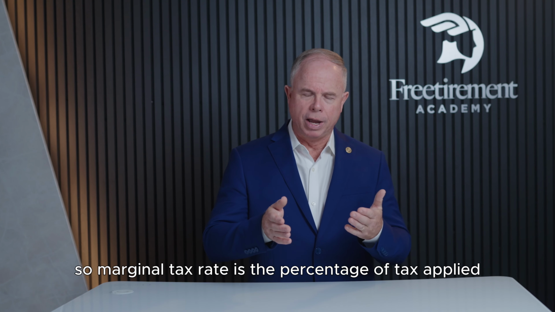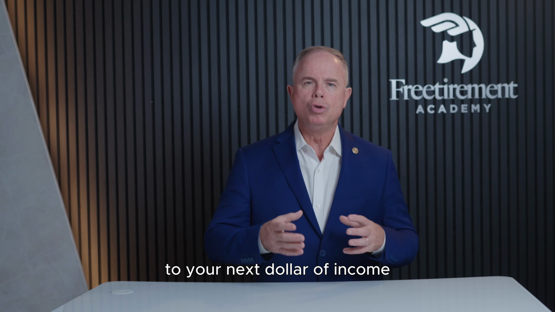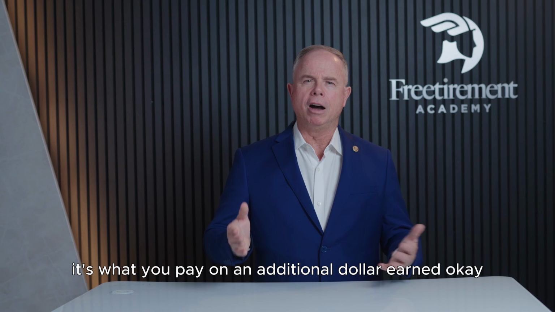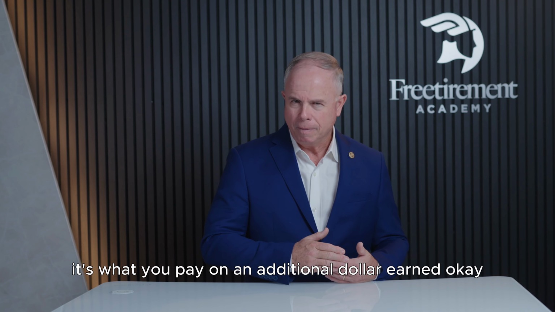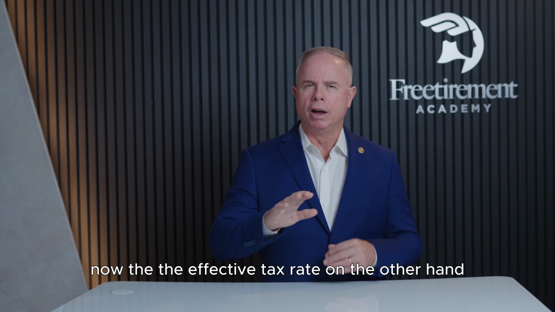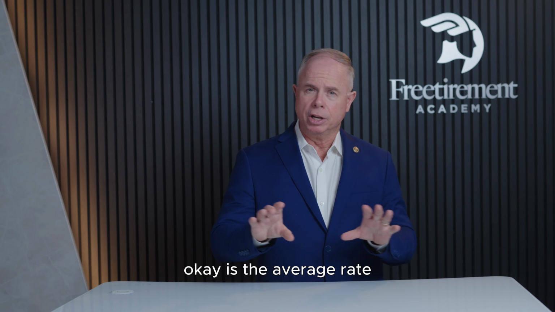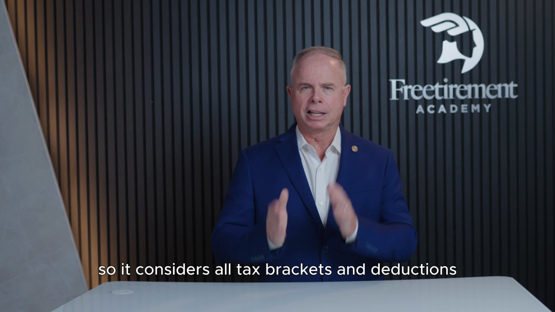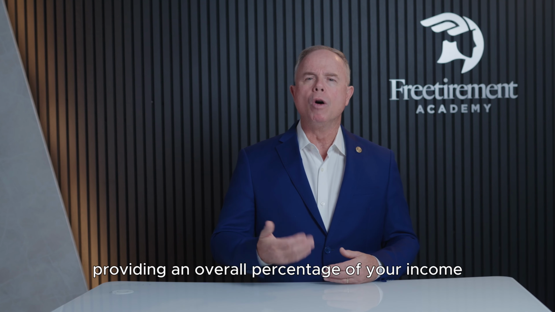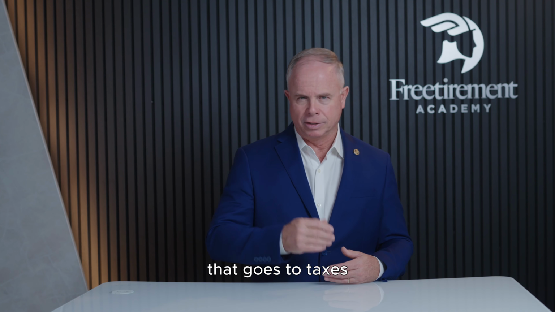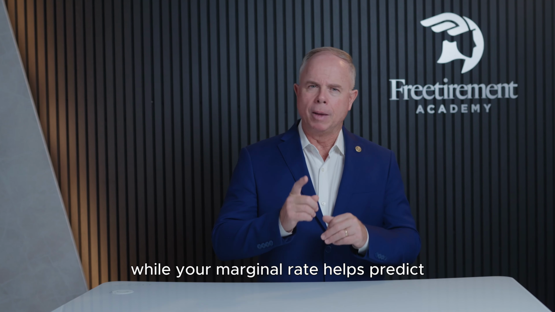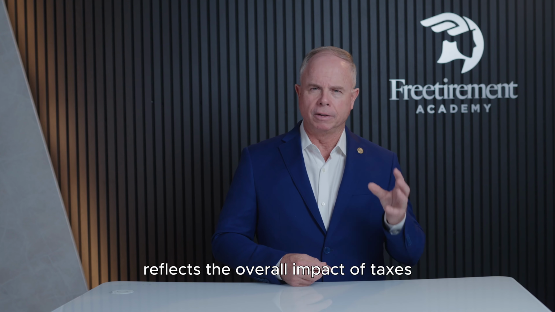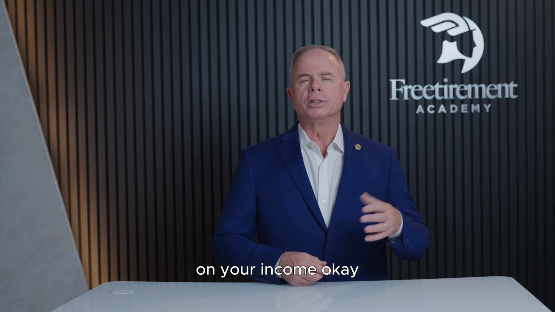So, marginal tax rate is the percentage of tax applied to your next dollar of income. In simple terms, it's what you pay on an additional dollar earned. Now, the effective tax rate, on the other hand, is the average rate you're going to pay on your total income. So it considers all tax brackets and deductions, providing an overall percentage of your income that goes to taxes. While your marginal rate helps predict the tax on extra earnings, the effective rate reflects the overall impact of taxes on your income. Okay, so an example.